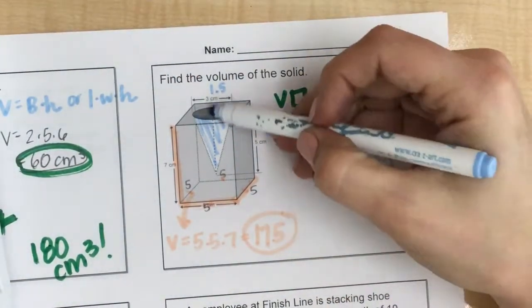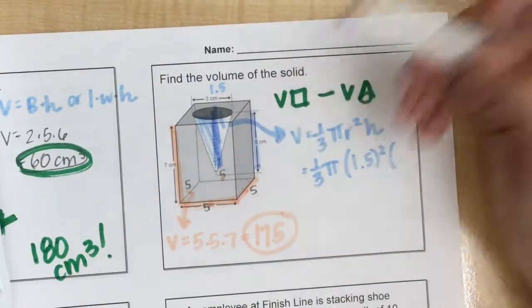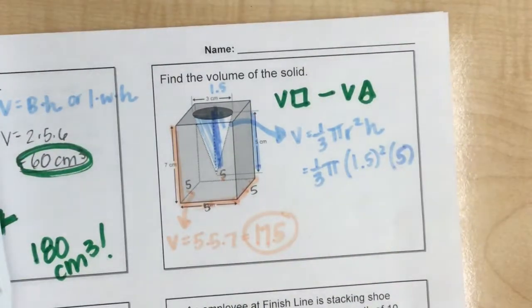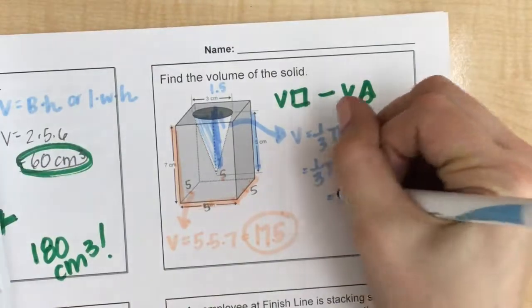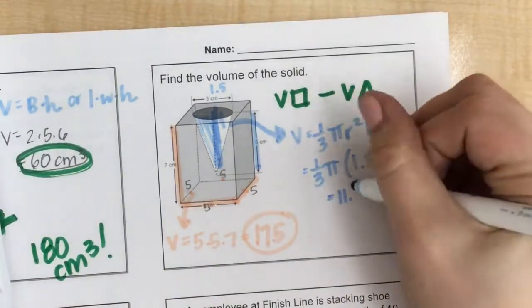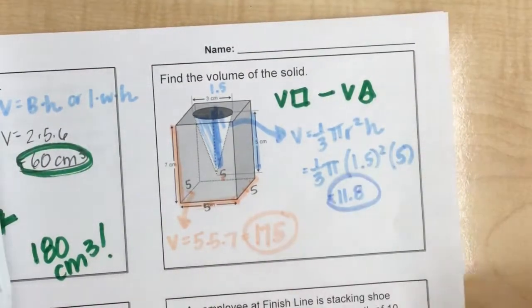And my height of just the cone, if you look across here, is 5. So I'm taking 1/3 times pi times 1.5 squared times 5. Again, 1/3 times pi times 1.5 squared times 5, and I end up getting 11.78, so I'll say 11.8 for that volume.